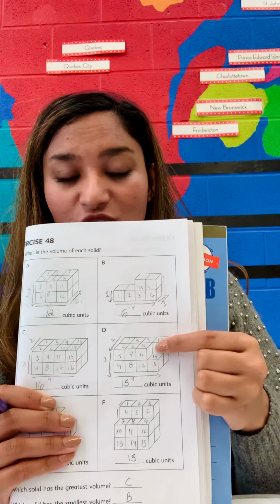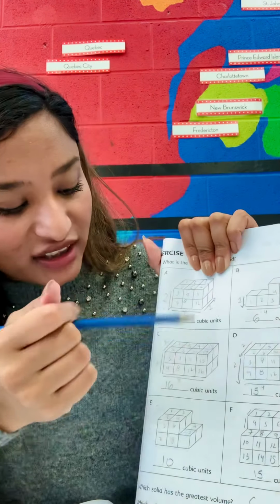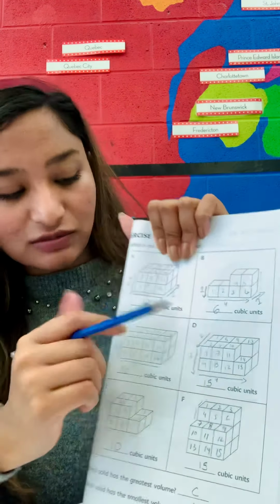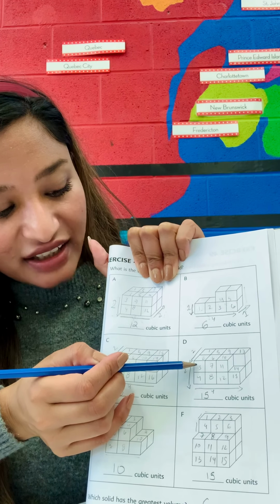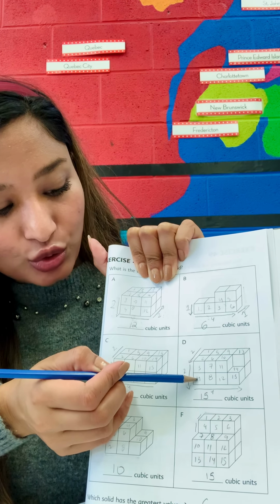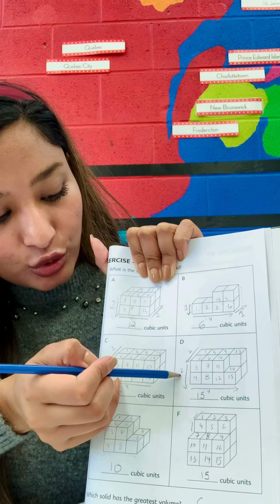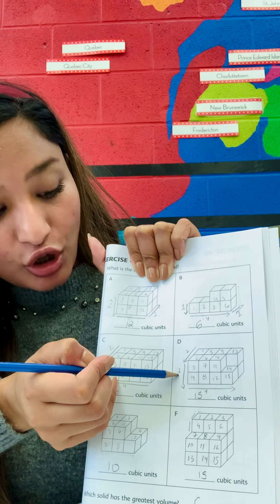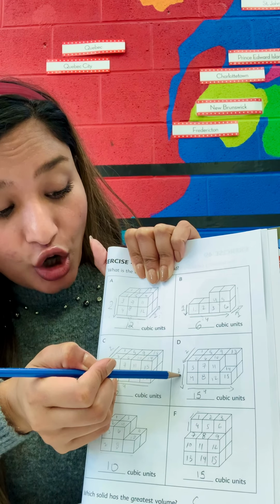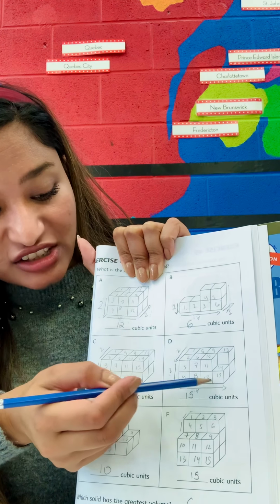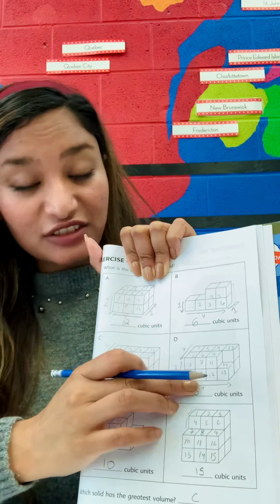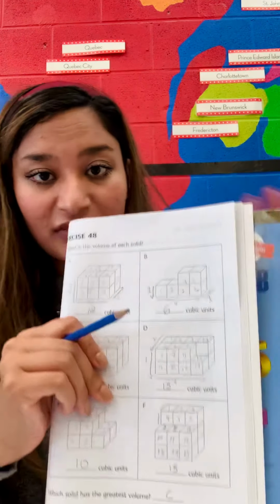So let's do this one. I knew I have 2 on this side, so I marked it down. 2 over on this side, and 2 over on this side, so 2 times 2 gives me 4, right? 4 times 4, because there's 4 at the bottom, gives me 16.